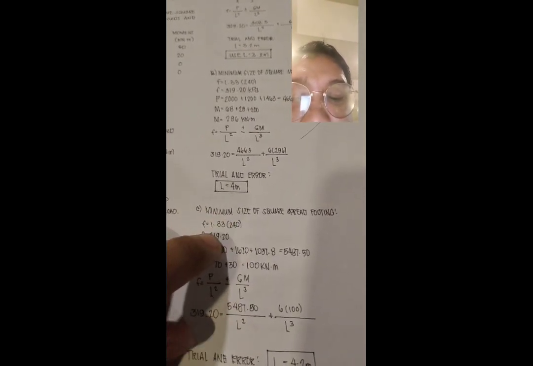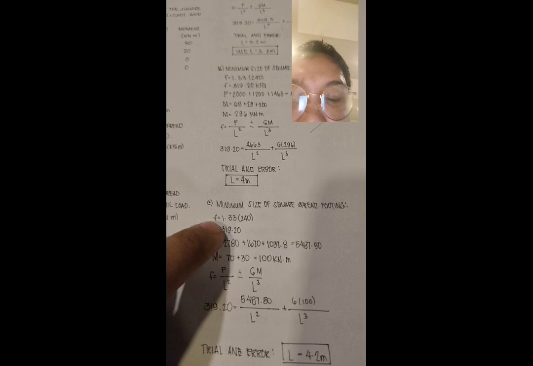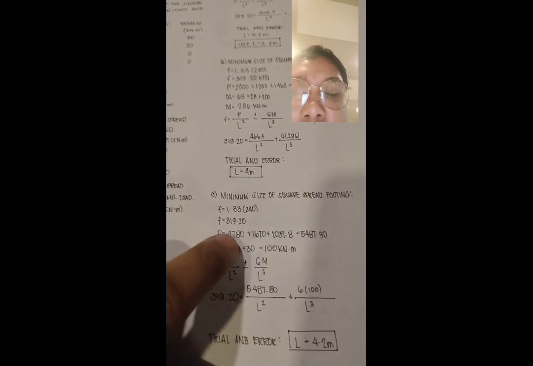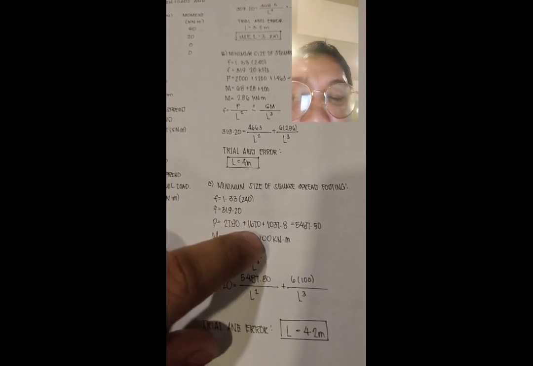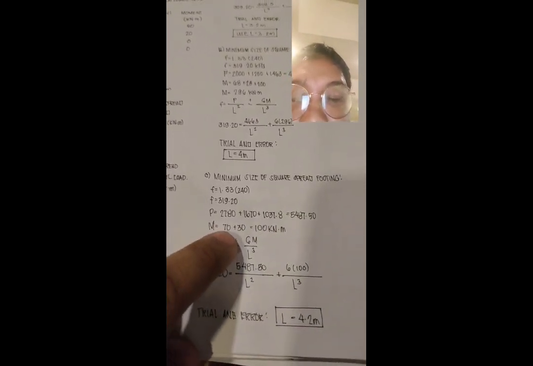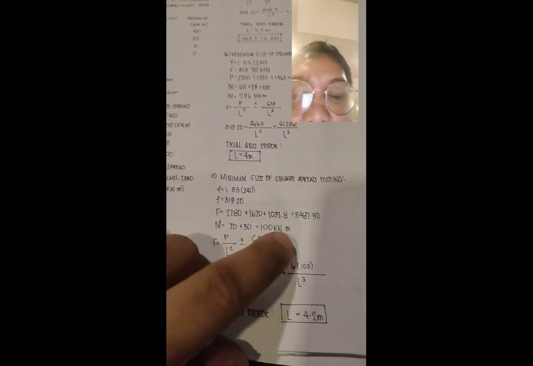So, next is minimum size of square footing for letter C. We have here F is equals to 1.33 times 240. F is equals to 319.20. So, we're getting the loads here na 2,780 plus 1,670 plus 1037.8 total of 5,487.50. So, ang M natin here is 70 plus 30 is equals to 100 kilonewton meter.